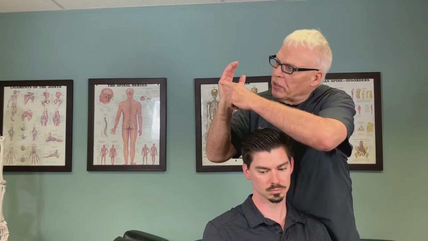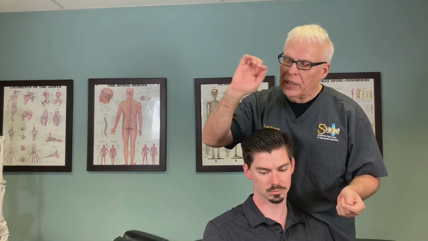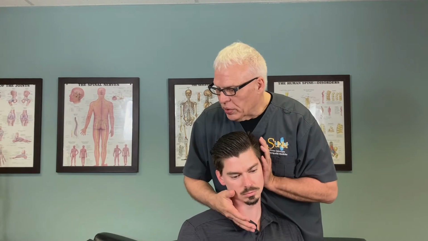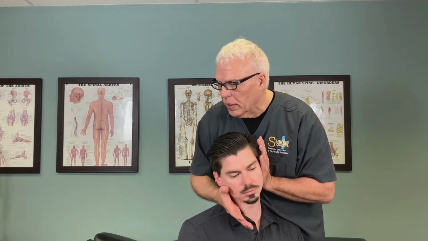Again, I use a modified 7. So think about an easy way to remember is C7, modified 7 in your hand. Remember from your naprapathic technique, these are the different contact points in the hand. So we're going to go 7, 6, 5, 4.